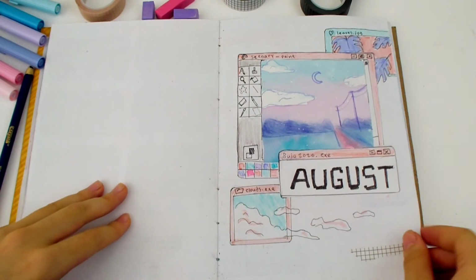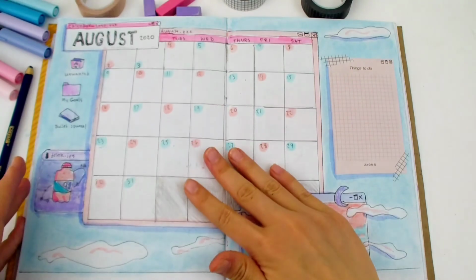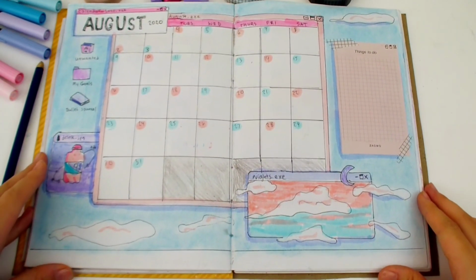Now on to the final flip through. This theme was so pretty and aesthetically pleasing. I think it's one of my favorites so far.